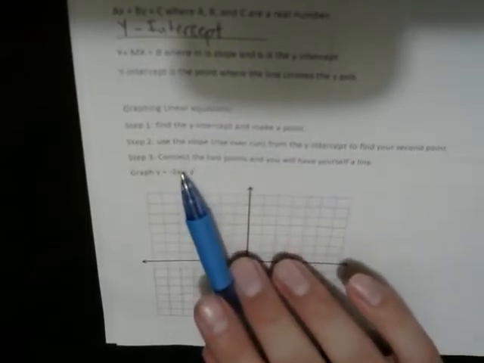Now, graphing linear equations. Step 1. Find the y-intercept and make a point. Step 2 is use the slope, rise over run, from the y-intercept to find your second point. Third, connect the 2 points and you'll have yourself a straight line.